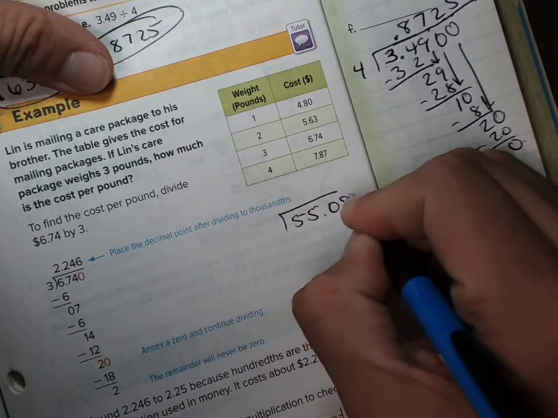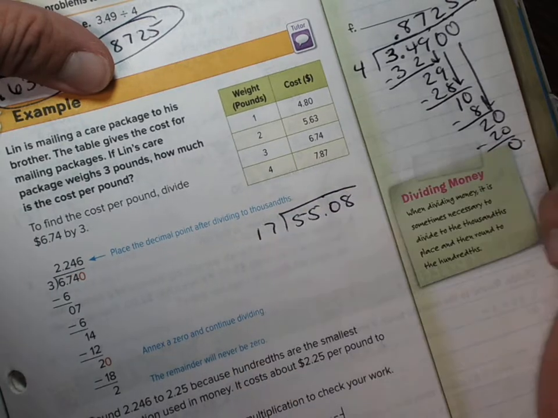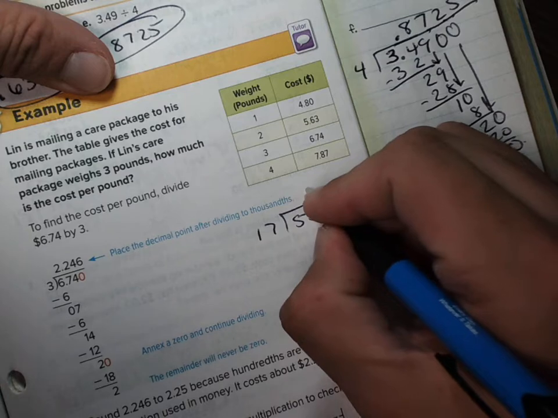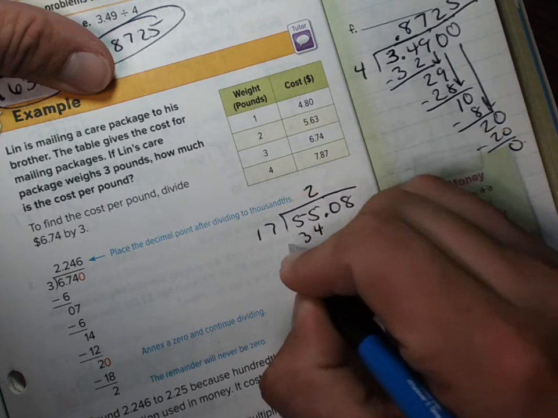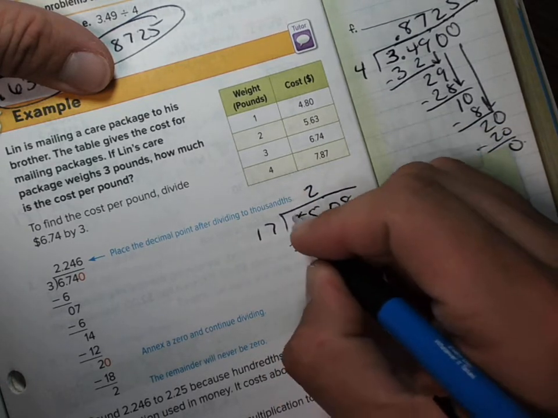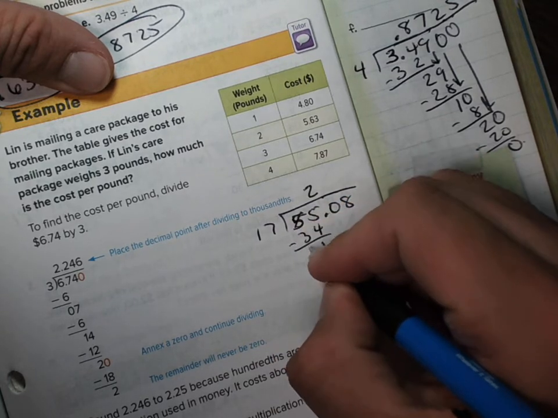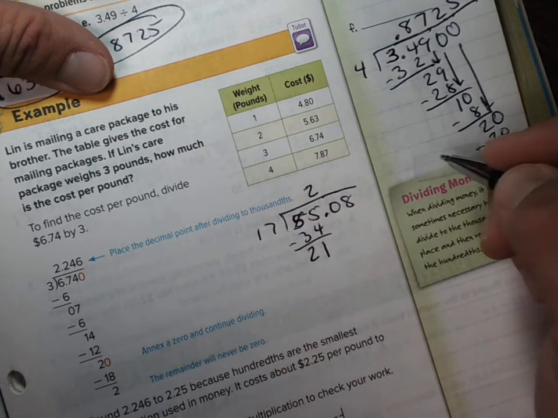55 800ths divided by 17. Okay, so the good thing is 17 does go into 55 2 times. Well, that's 34. Subtract, I don't even have to borrow, I don't want to do that. 5 minus 4 is 1, 5 minus 3 is 2.